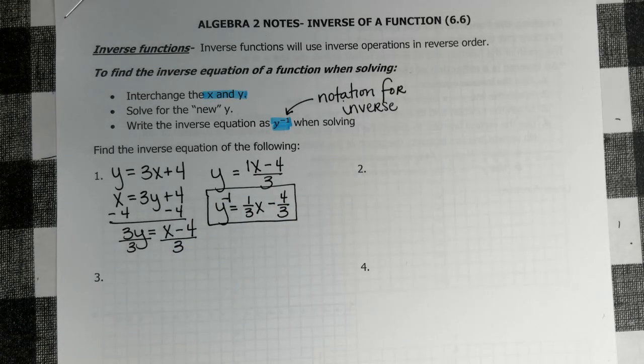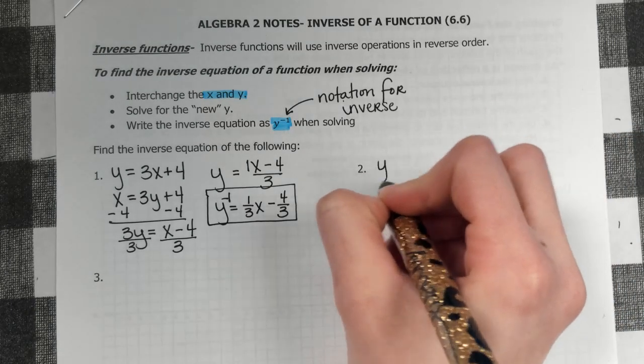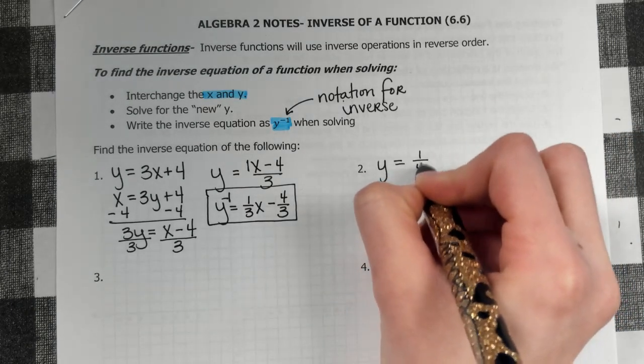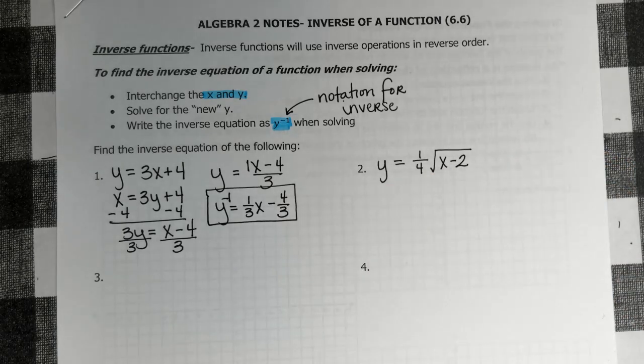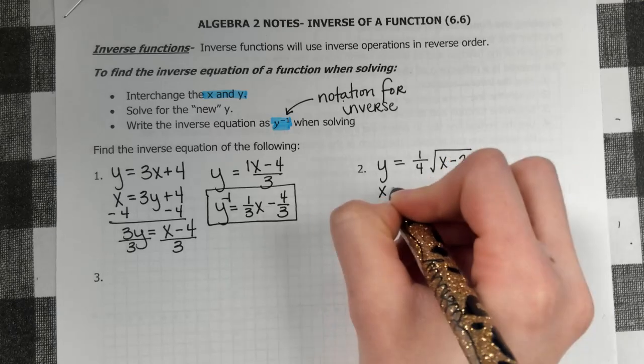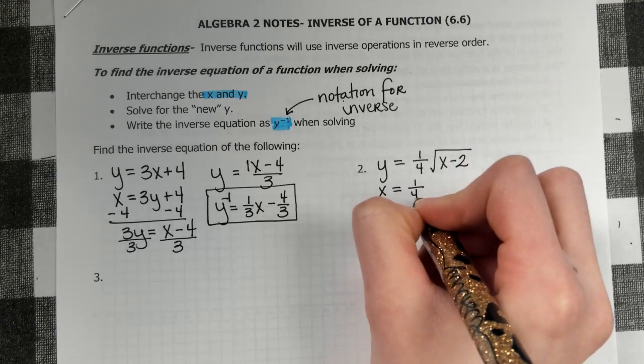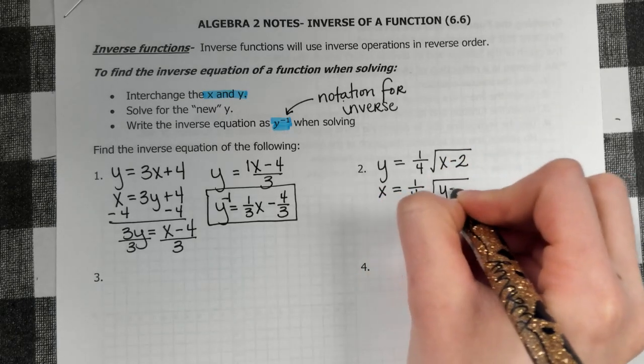Okay, so then my next example, I've got y equals 1/4 square root of x minus 2. So my first step, I interchange: x is equal to 1/4 square root of y minus 2.